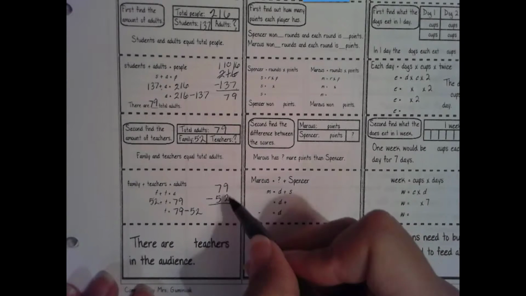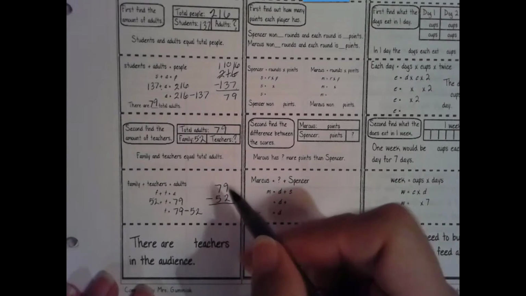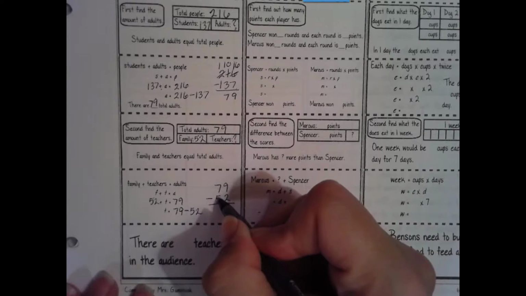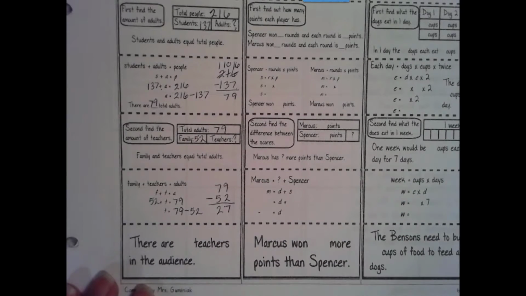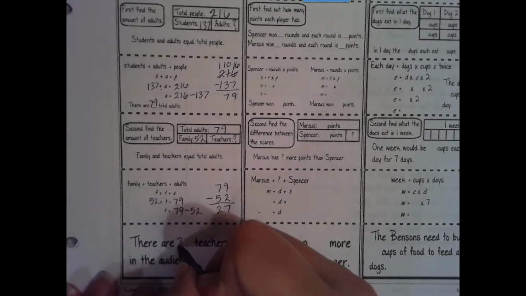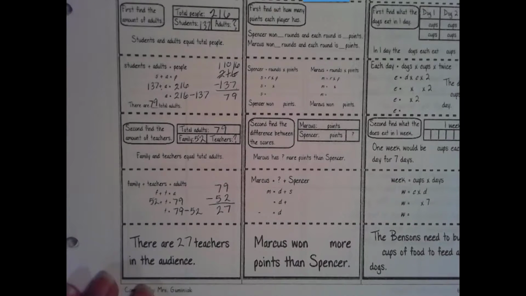More on top, no need to stop. 9 take away 2 is 7. 7 take away 5 is 2. That means that 27 left over are the teachers. There are 27 teachers in the audience.